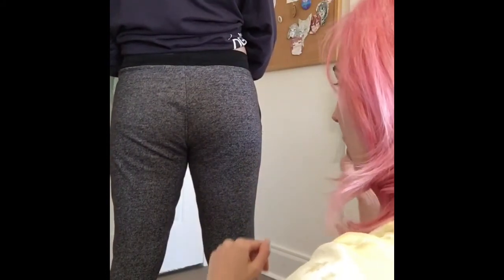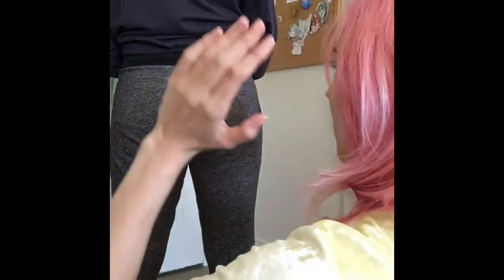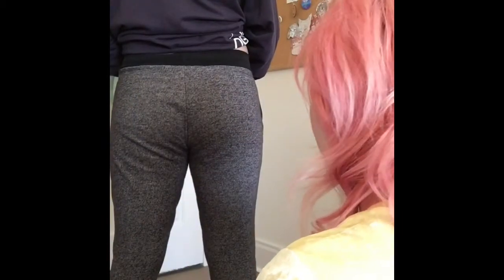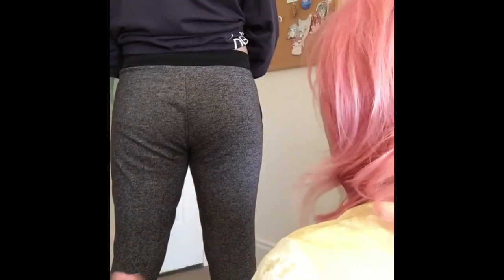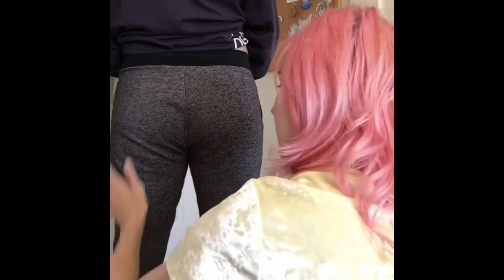There's also a bursa on top of the ischial tuberosity, so that's the ischial bursa. And the IT band originates at the iliac crest and inserts at Gerdy's tubercle.